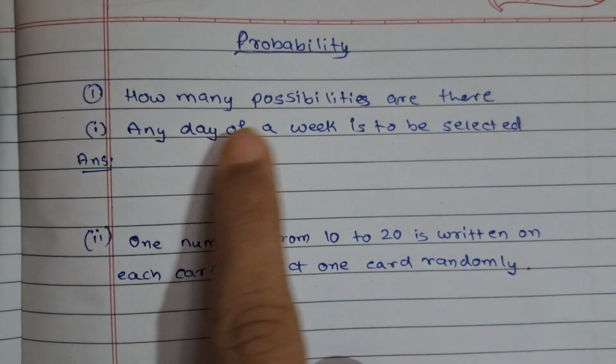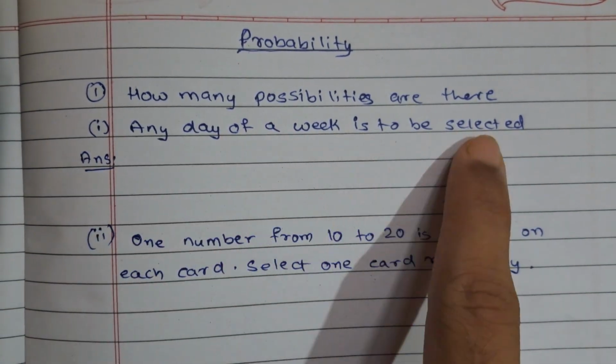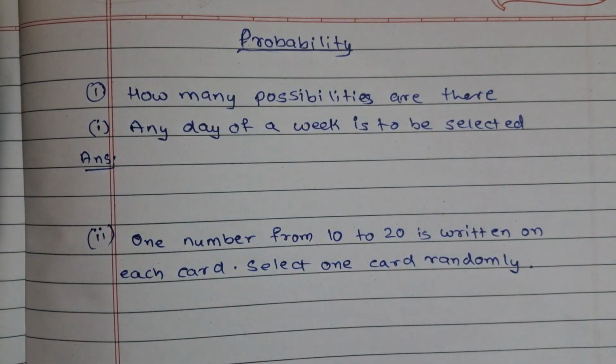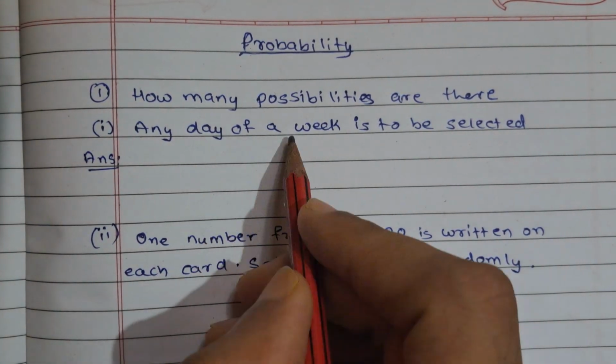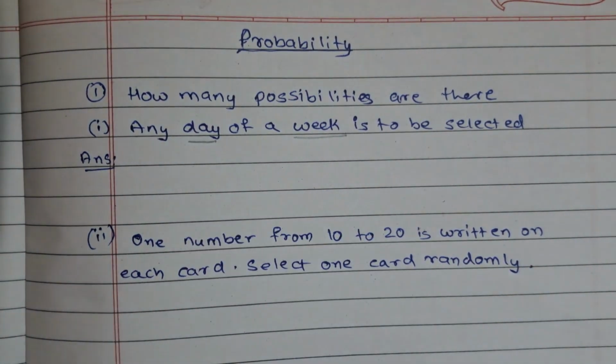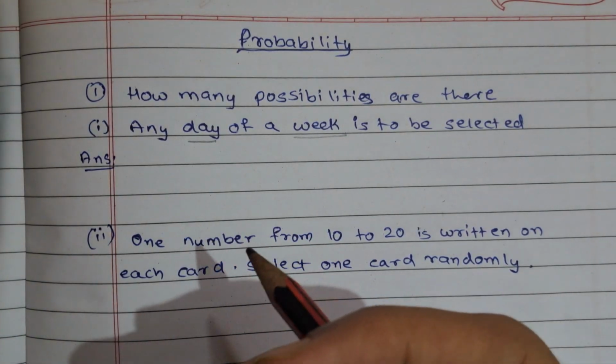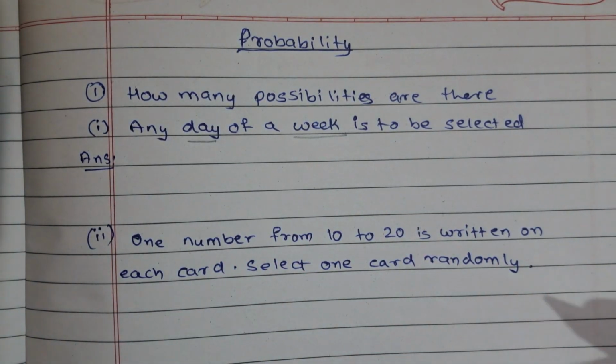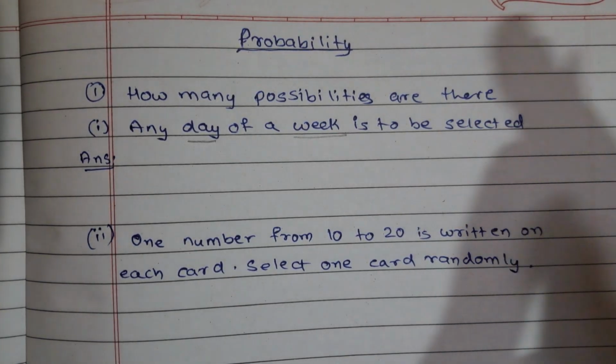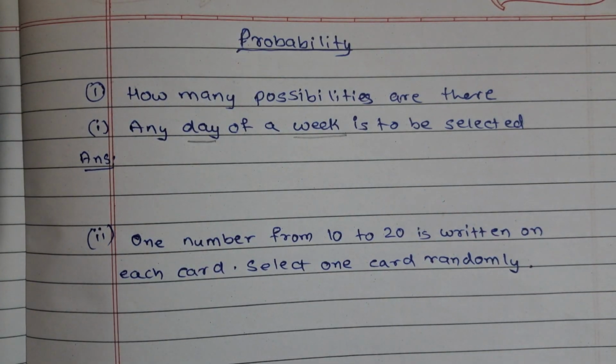So any day of a week is to be selected. You all know in a week there are 7 days, right? In a week there are 7 days. So if I ask you to select one day, you might select Sunday. Someone might select something else like Thursday. Someone else likes Friday, correct? So how many possibilities are there? That's what the question is.